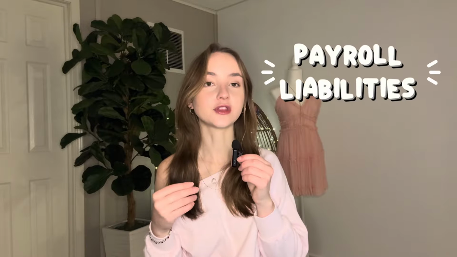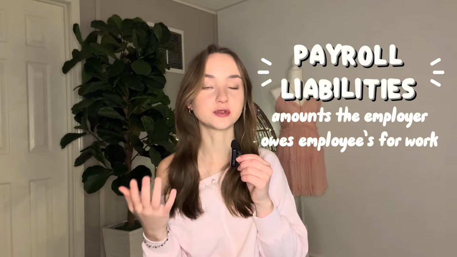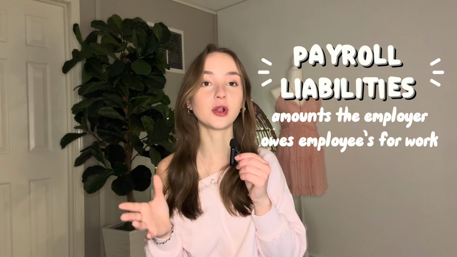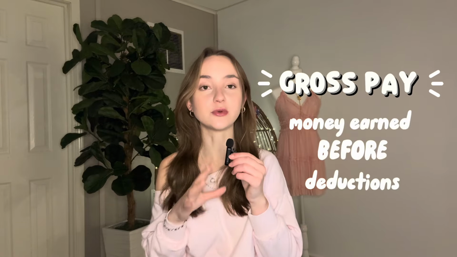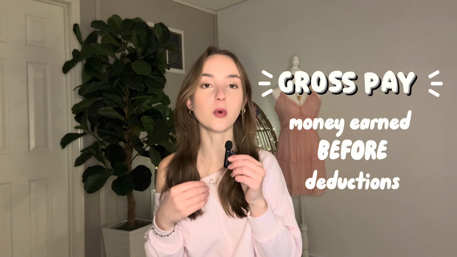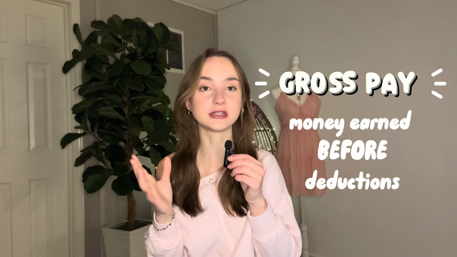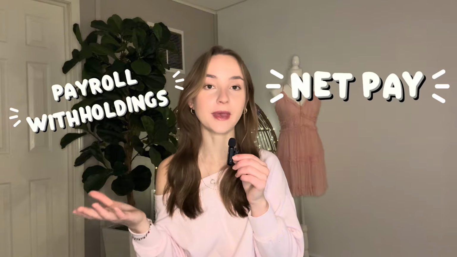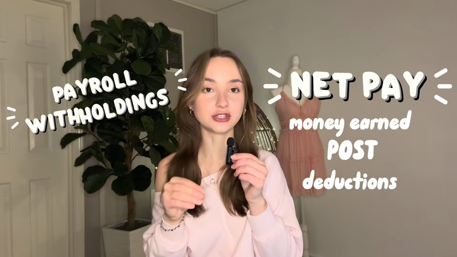Payroll liabilities are the amounts the employer owes to its employees for working for them, and then the benefits and taxes fall on the employer. From the employee's side, gross pay is going to be the money you theoretically earned, but you are not walking away with all of that because there are deductions like taxes. After you deduct all your payroll withholdings, you are left with your net pay, which is the money that actually goes into your bank account.